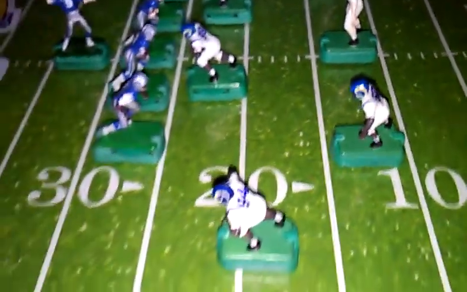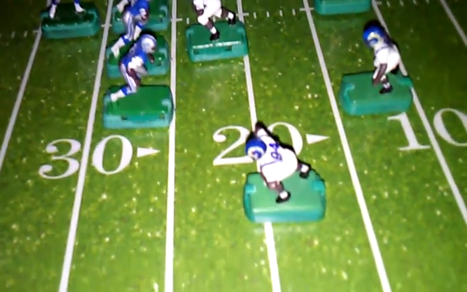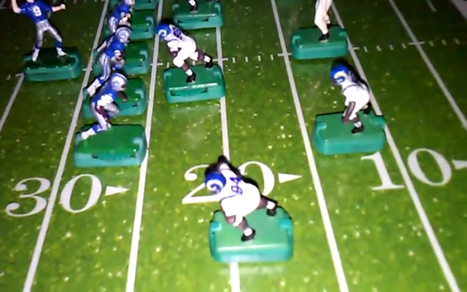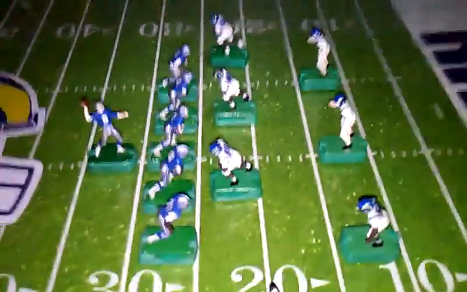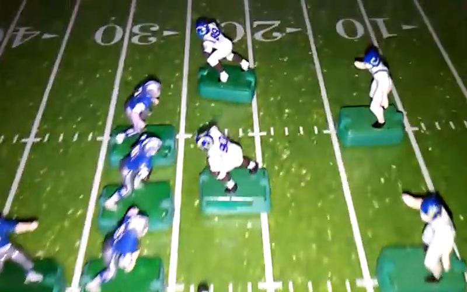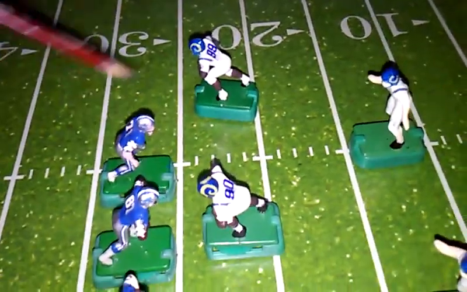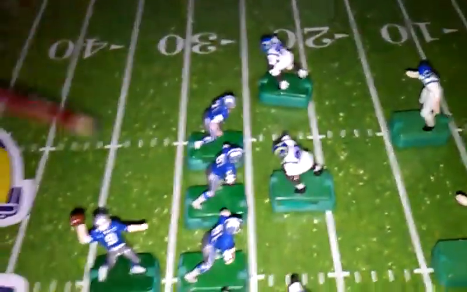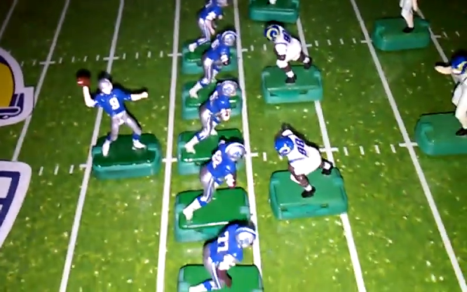We backed off Ogletree. And what we want to take a look at is the play of these outside rushers as they vary their positions in an attempt to break the rhythm and the timing of the tackles and to get around those tackles and get to Matthew Stafford.